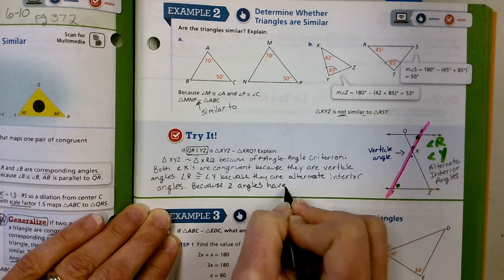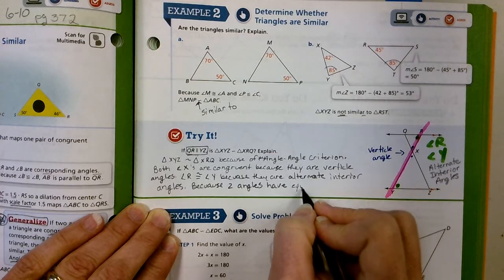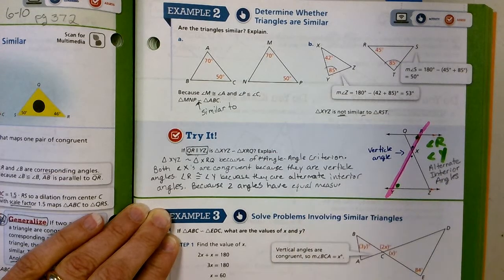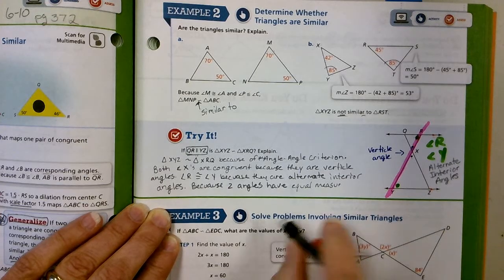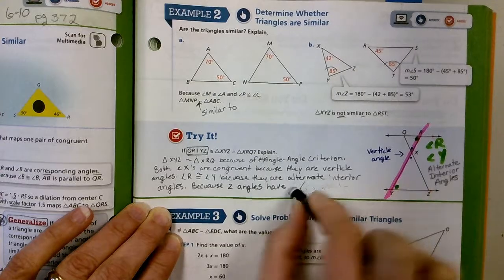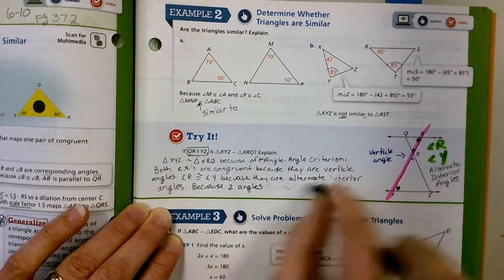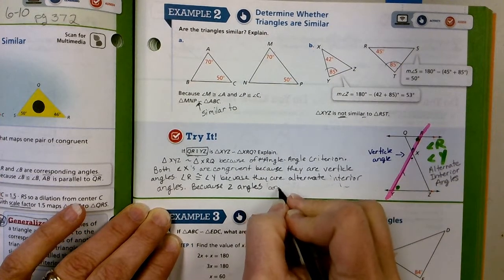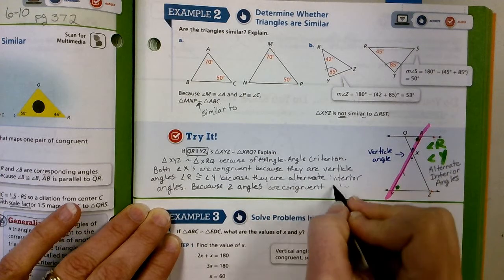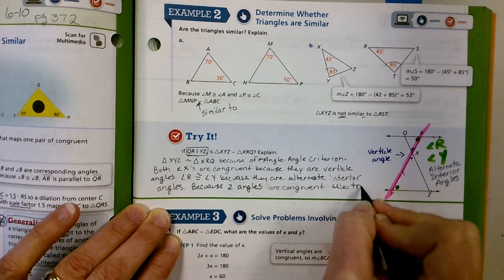I don't like saying because two angles have equal measure, so let's say are congruent. The triangles are similar.